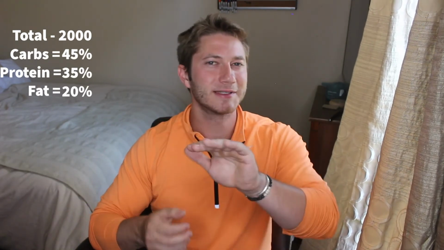I know this is a little complicated, but you can follow along and see that this means 45% of those calories are coming from carbohydrates, 35% is coming from protein, and finally 20% of calories is coming from fat. Again, all of these numbers are just for the purpose of this example.